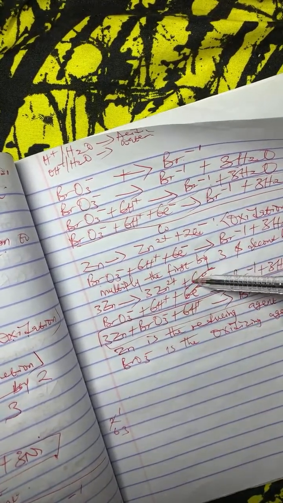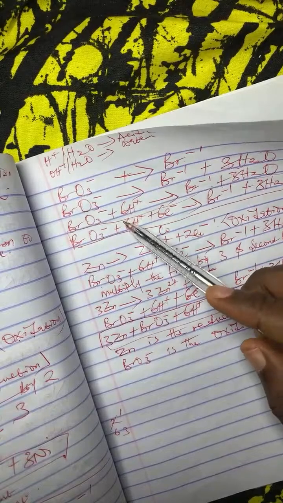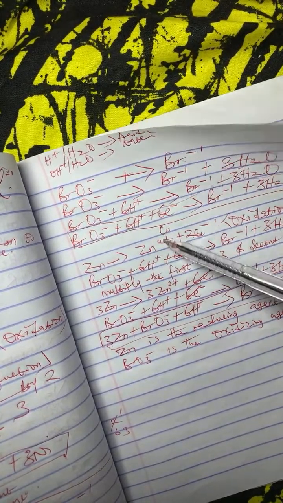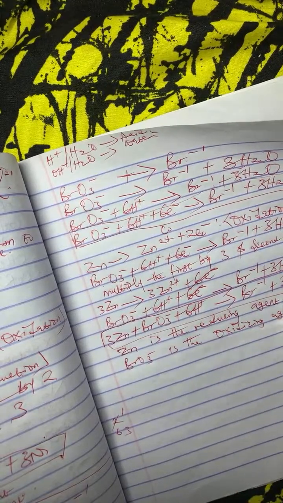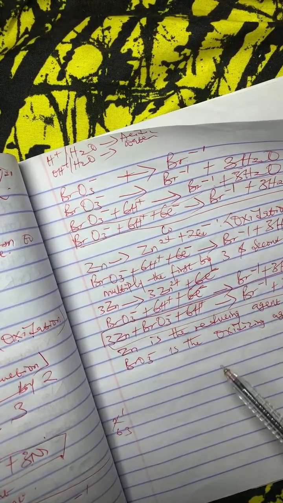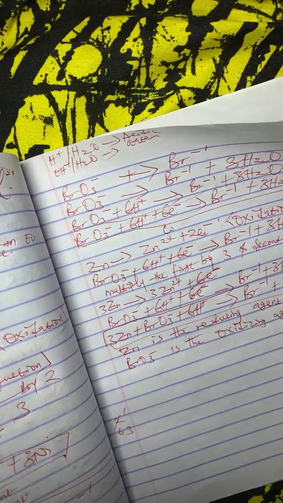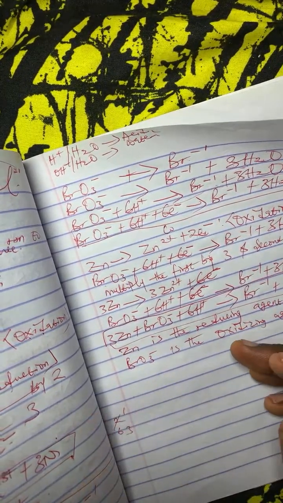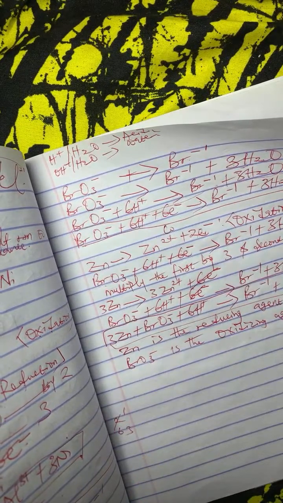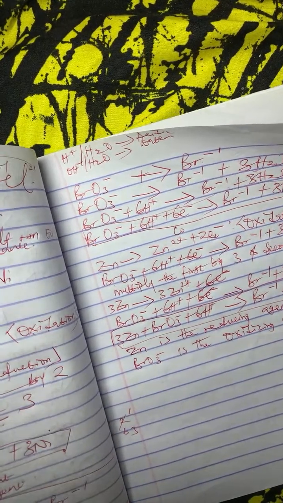If you look at what happened here, here was hydrogen ion and OH-. And at the end of the day, it ended with hydrogen ion and H2O. That's acidic. So for basic, now, basic will be hydroxide and H2O. Now let's look at this question.